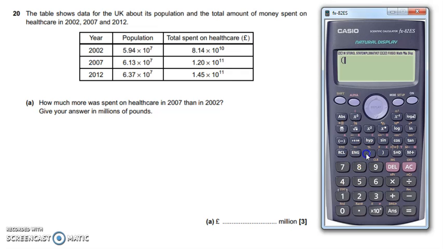So the amount spent in 2007 was 1.2 times 10 to the power of 11. Okay, so I'm going to type that into my calculator, and I'm putting it in brackets because I'm going to do a standard form calculation. Now to work out the difference, we need to take away what was spent in 2002, 8.14 times 10 to the power of 10.